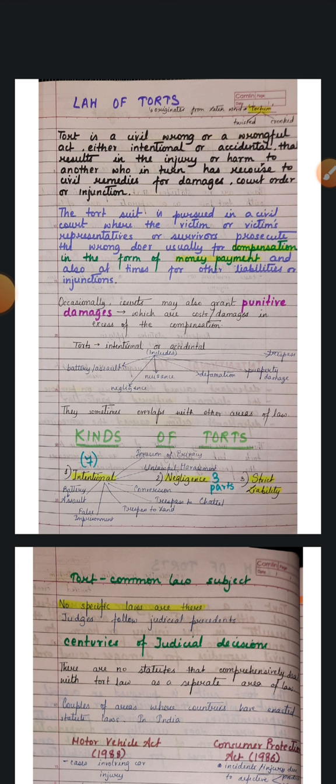So we need to remember that in any tort case, the victim or the victim's representatives get money from the wrongdoer. That's what makes the tort an ideal target for those who are trying to punish wrongdoers or opponents for any kind of injury.